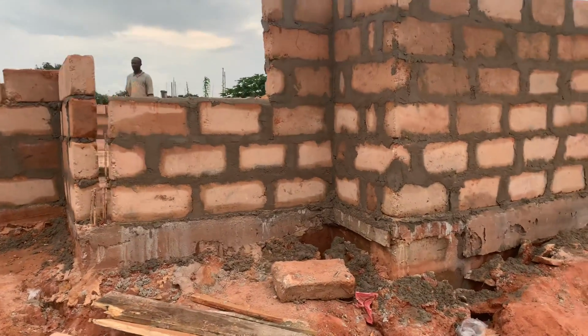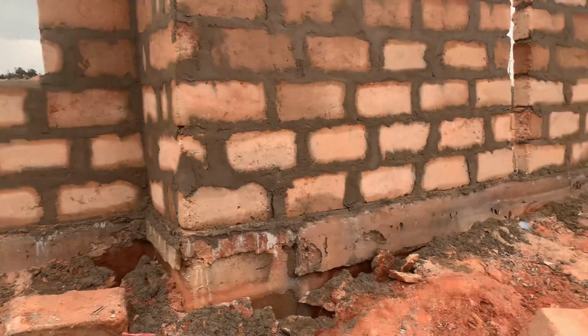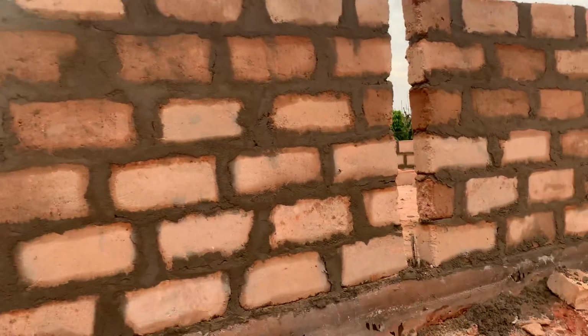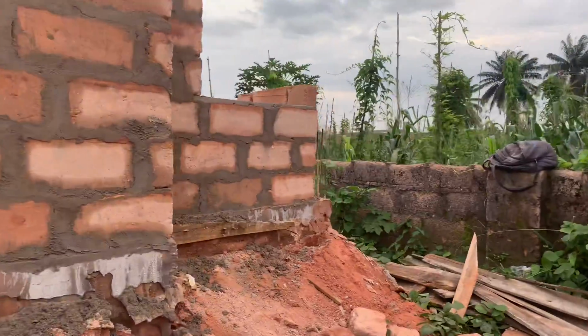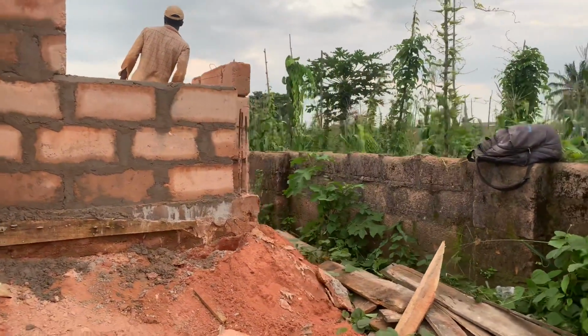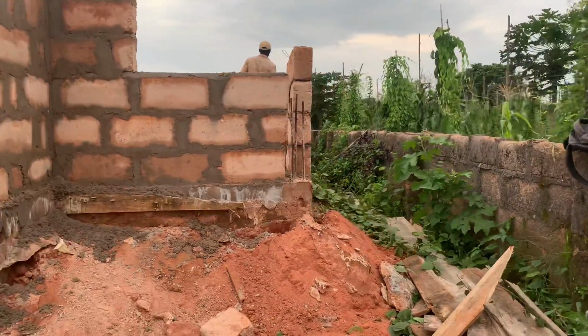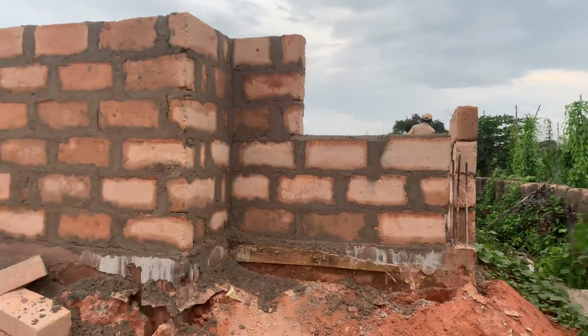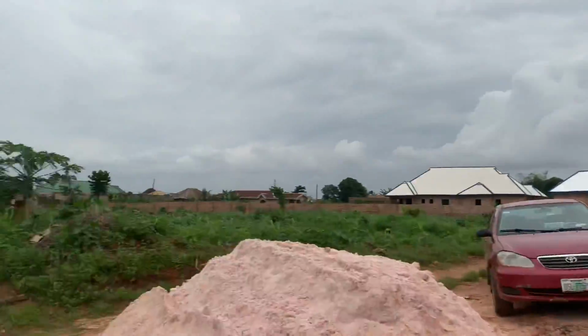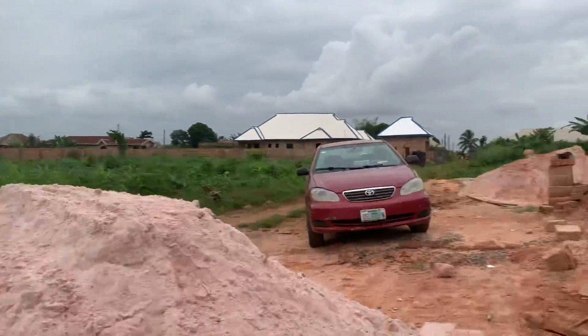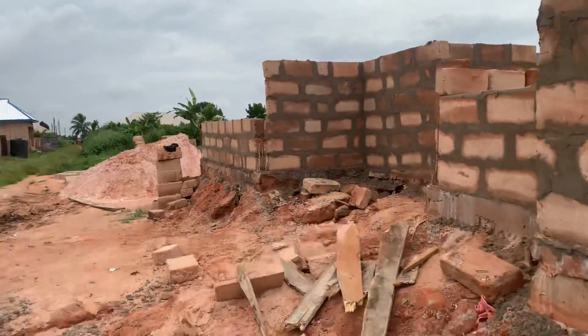Please don't forget that this project is a 6-bedroom standard bungalow. I just want to show you the surrounding, and then I'll take you through the interior part of the house. So this is the frontage that leads to the main road. You got the point. So let's go through the entrance.